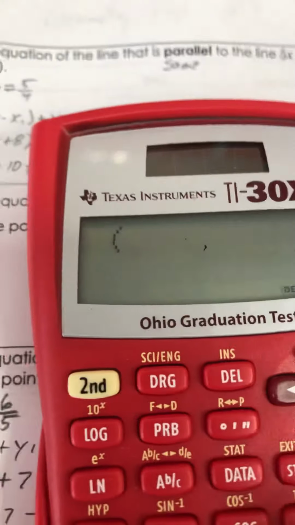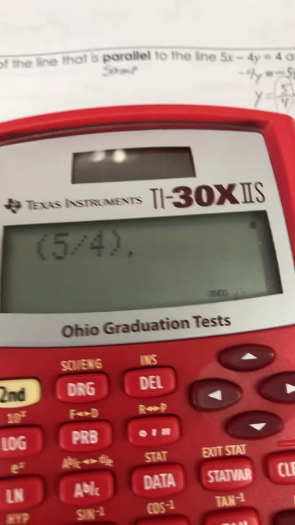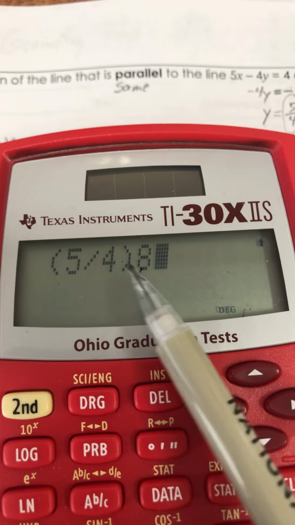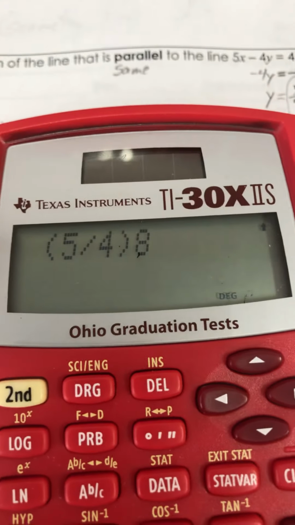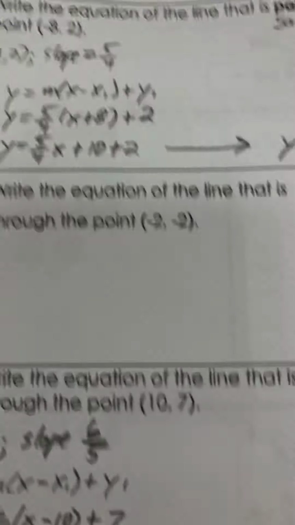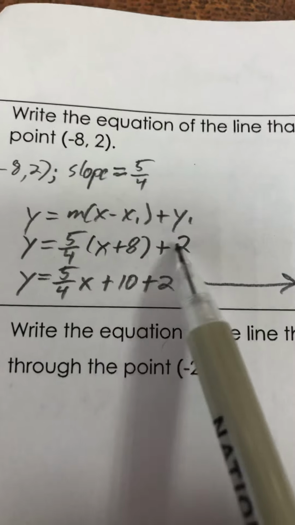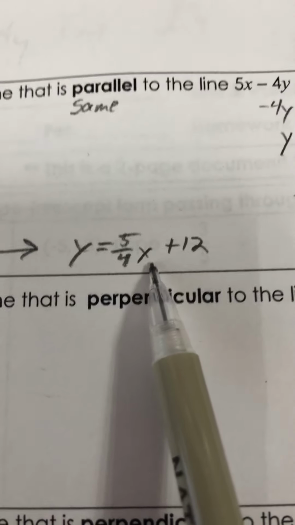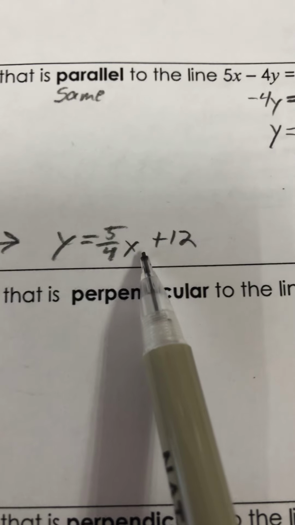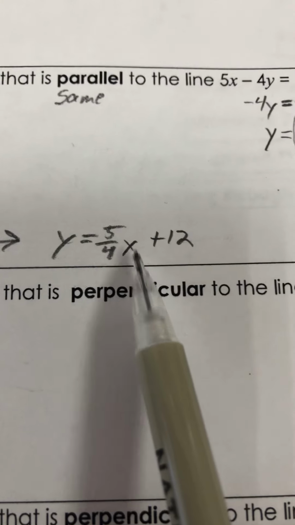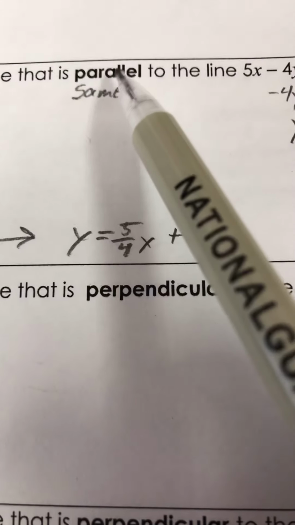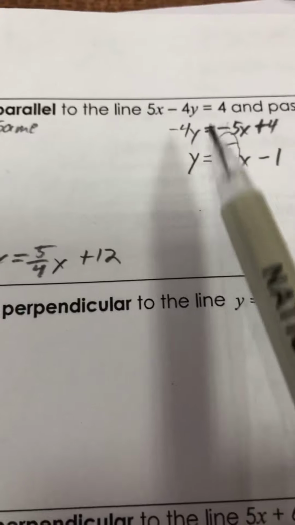And if you're not sure how to find that, put in parentheses 5 divided by 4, or 5/4. And then you just type in 8, because that means multiply whenever you have parentheses next to a number. So 5/4 of 8 is 10. Okay? And so I have 10, and I bring down this 2. And now I just have to put this 10 and 2 together. So my final slope-intercept form is y equals 5/4 x plus 12. That's the equation of the line that's parallel to this line.